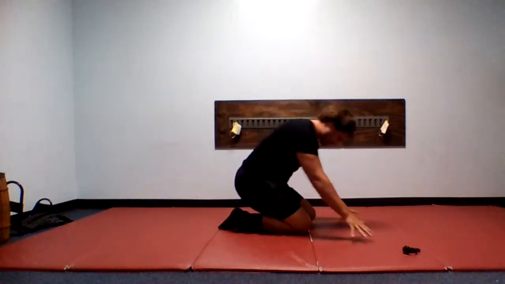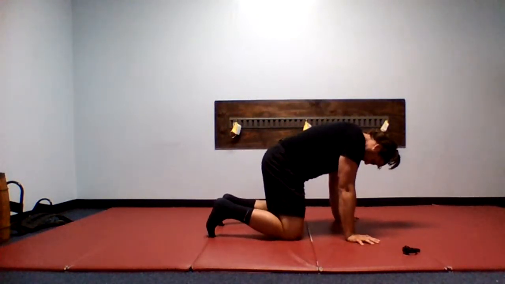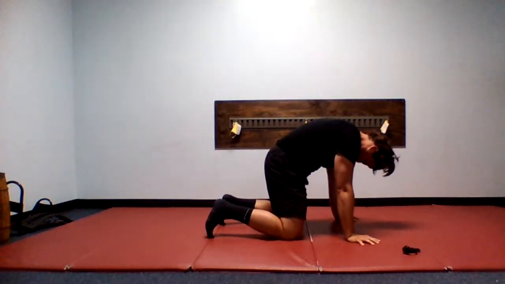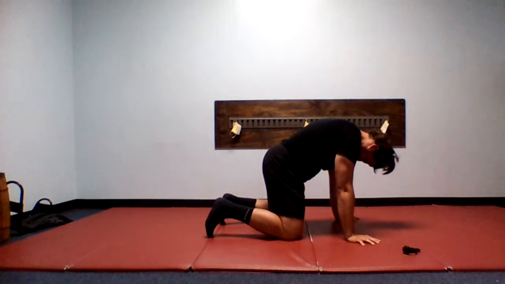Let's start from the cat position. And let's start by moving just the tailbone. Just the tailbone is extending. Everything else is flexed. And once I get there, I'm going to work my way up.